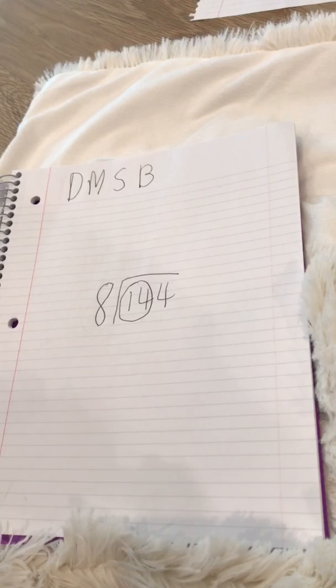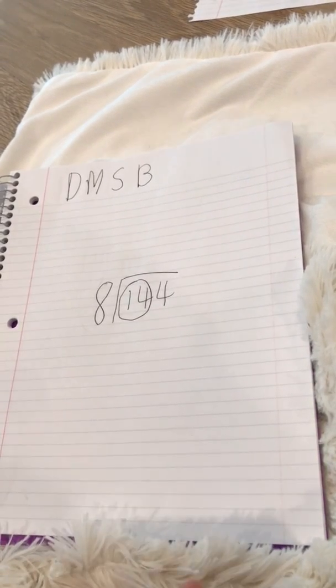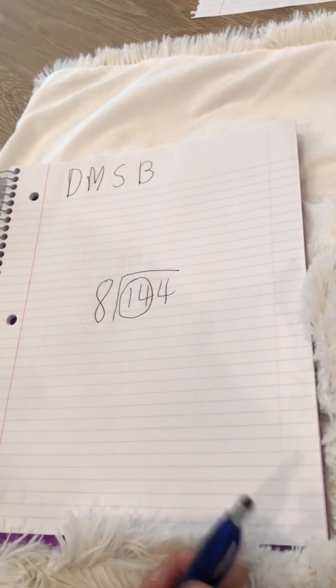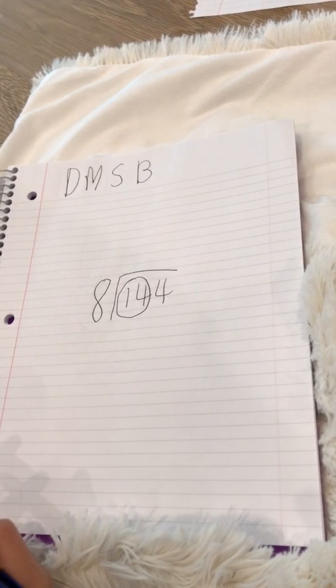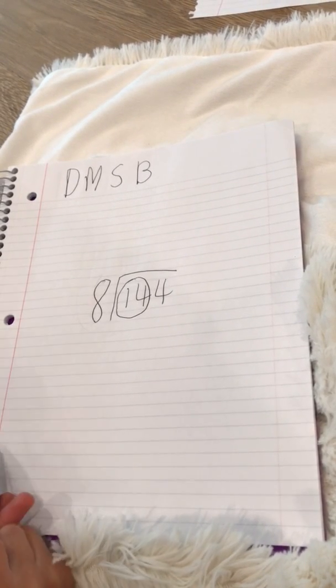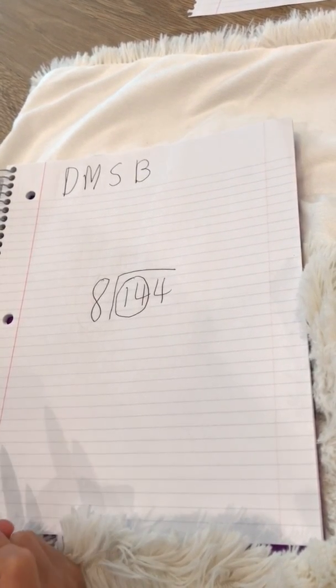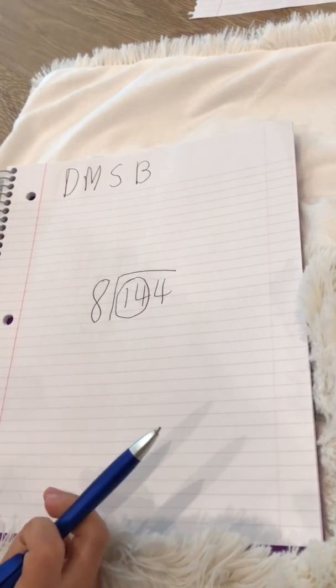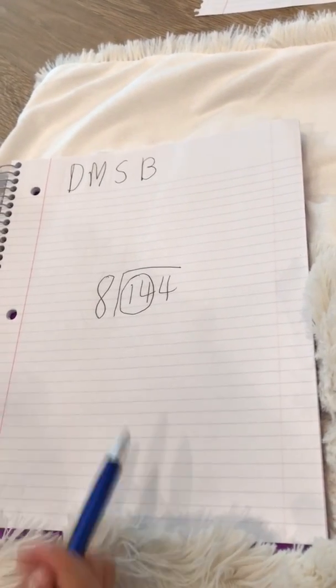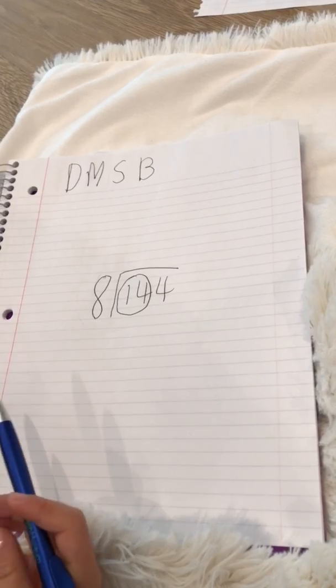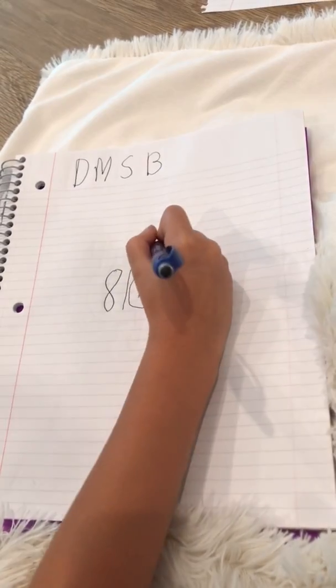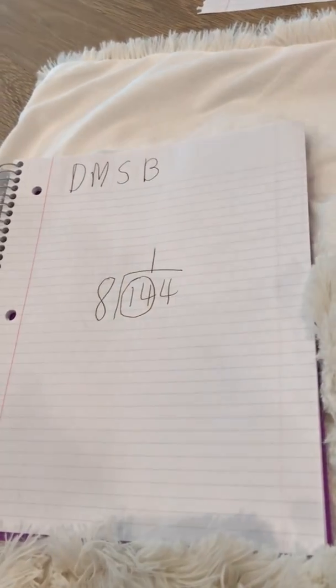Remember how we have to go to the closest number to it? We go 8, 16. Wow, we just passed it. So 8, and I have a 1 on my finger. So I'm just going to write this 1 right above here.